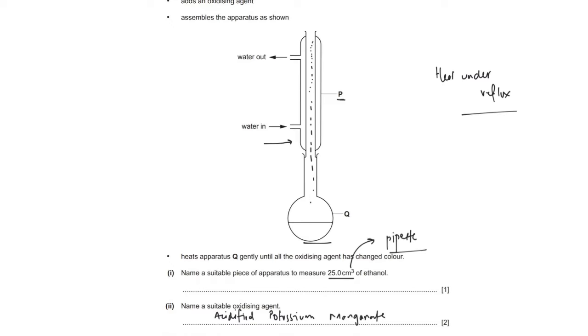Why do we do it? There are some reactions which have to take place at high temperatures. But let's say A and B are reacting in this, and this reaction has to be done at 300 degrees Celsius. But the boiling point of A, let's say, is 200 degrees Celsius. The problem is at 300 degrees Celsius, A will be vaporized.